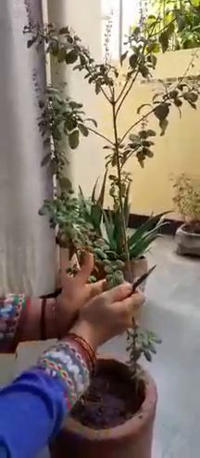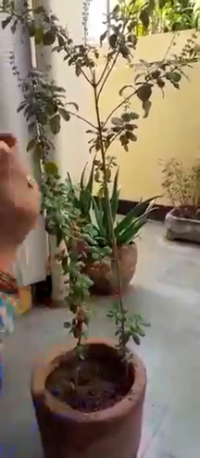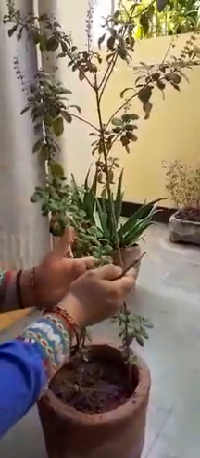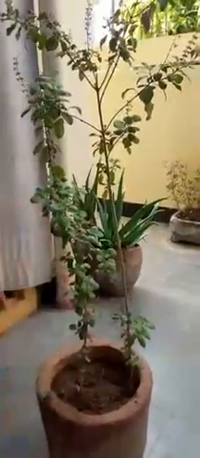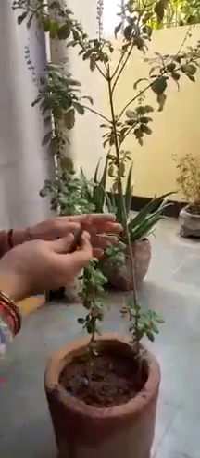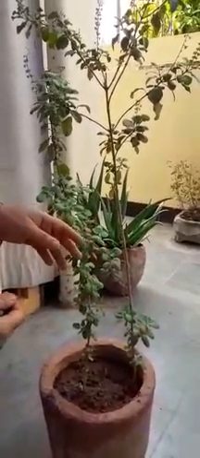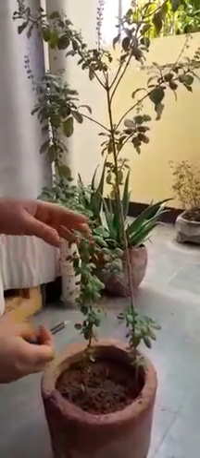Lateral means sides. So, the meristem will be located on the sides, which helps in increasing the diameter of the plant. In the sense, basically the diameter of the stem or even of the root. That diameter is also termed as girth. So, this gives rise to the secondary growth in the plants.